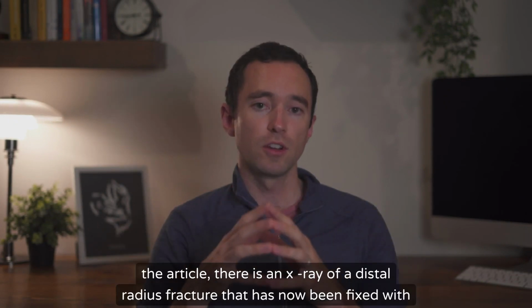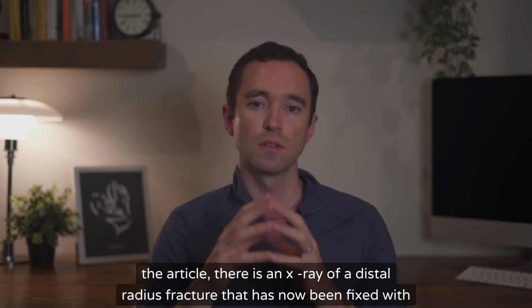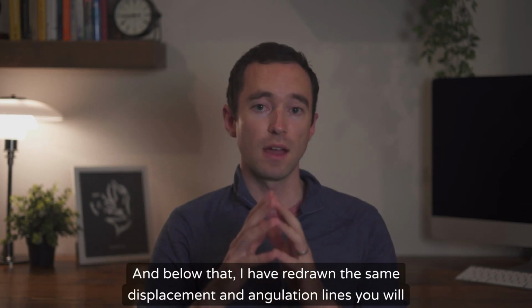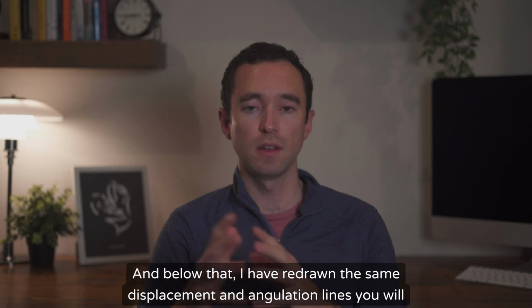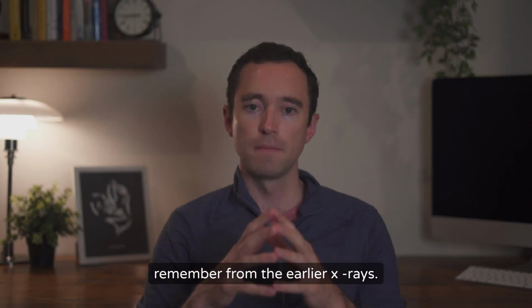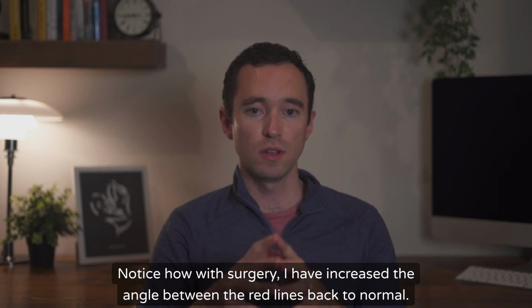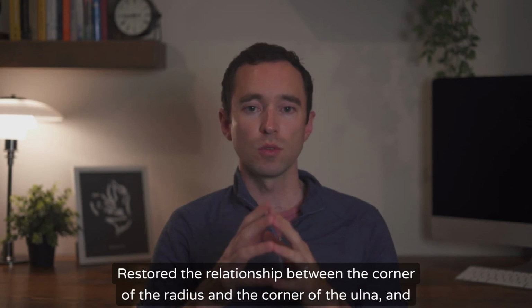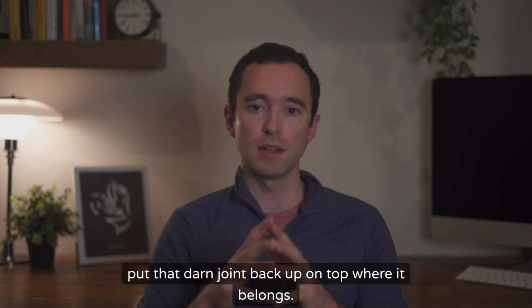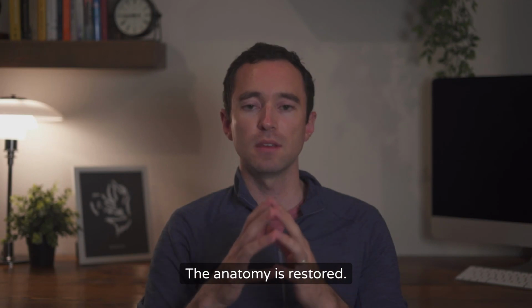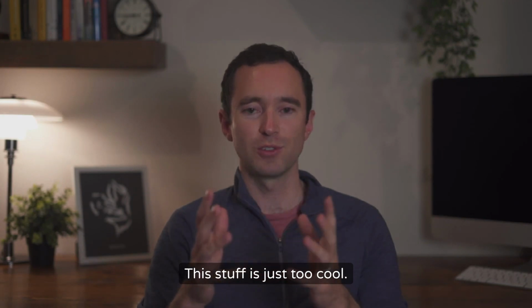In the article, there is an x-ray of a distal radius fracture that has now been fixed with a plate and screws, and below that, I have redrawn the same displacement and angulation lines you will remember from the earlier x-rays. Notice how with surgery, I have increased the angle between the red lines back to normal, restored the relationship between the corner of the radius and the corner of the ulna, and put that darn joint back up on top where it belongs. The anatomy is restored. This stuff is just too cool.